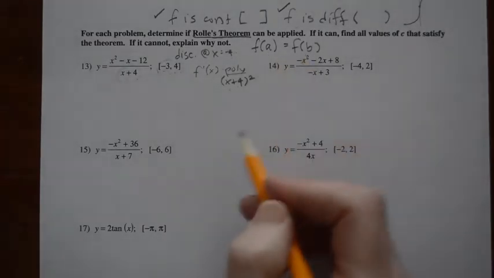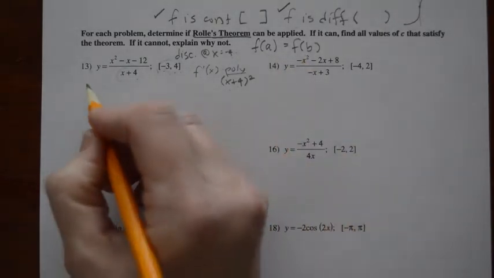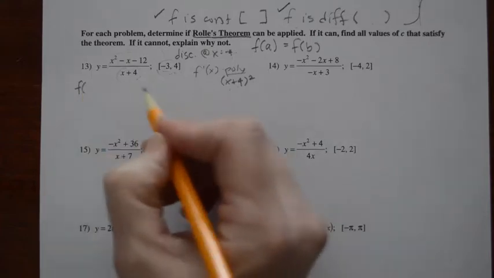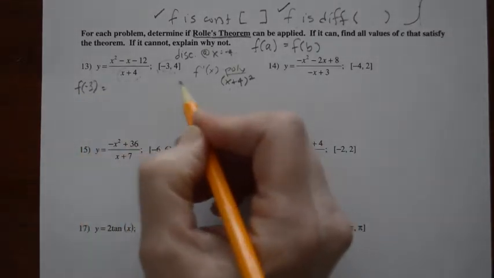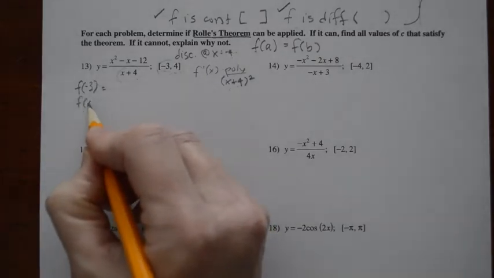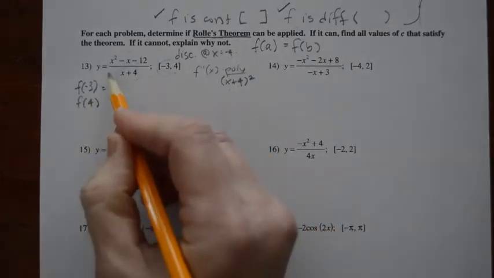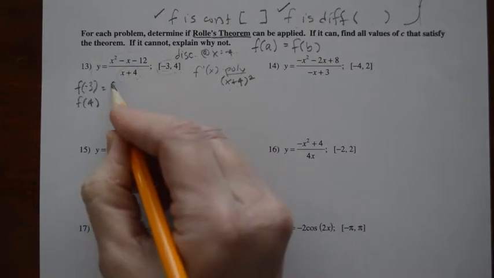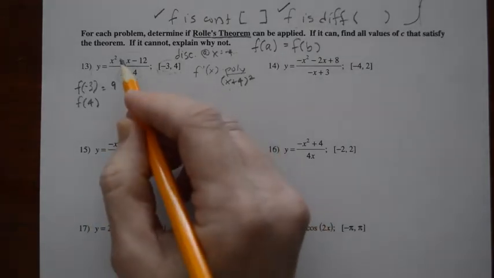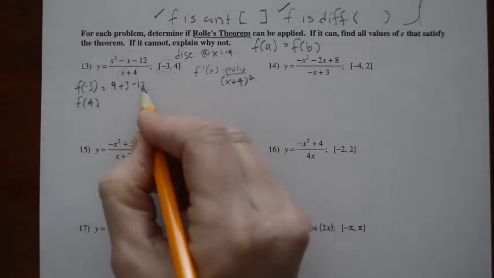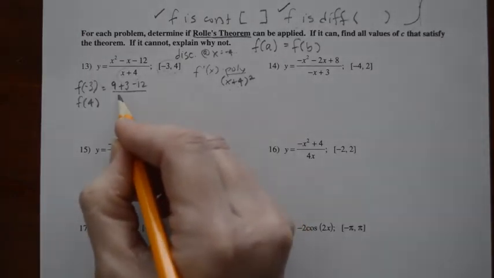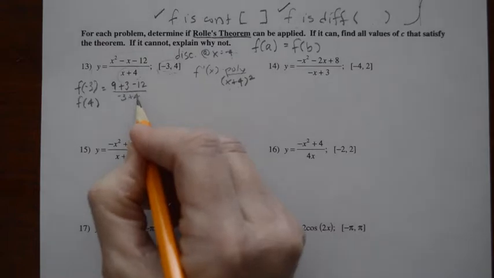Third, we need to check to see that f of a equals f of b. In other words, is f of negative 3 equal to the same thing that f of 4 is equal to? Let's check that. Negative 3 squared is 9. Minus a negative 3, that's going to be plus 3, minus 12, all over negative 3 plus 4.